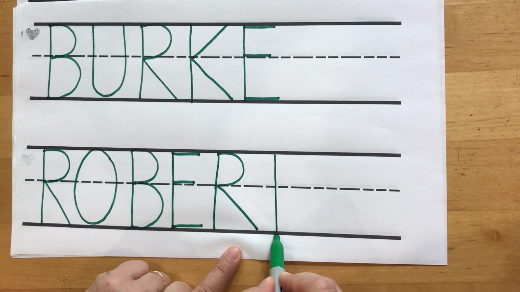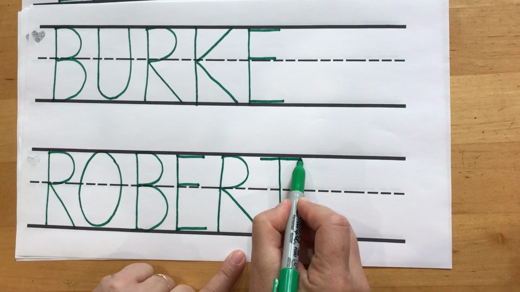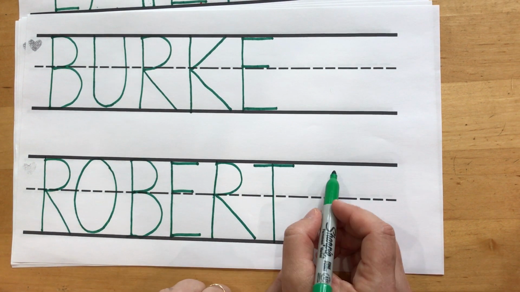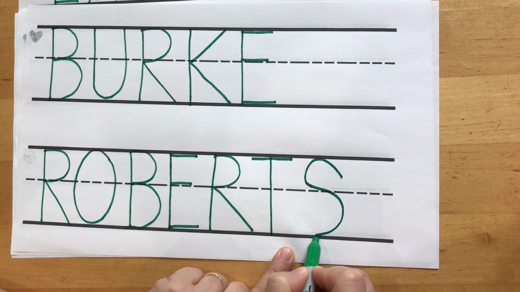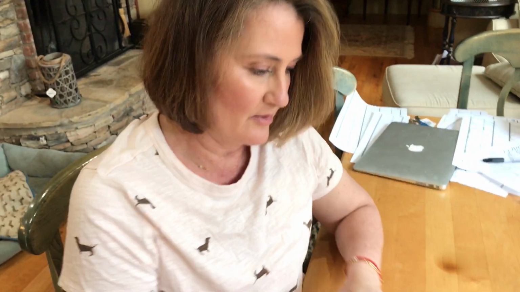Line down to the bottom, line across the top, and your last letter is curvy S. Curve that way and curve back the other way. Emily Burke Roberts. Millie.